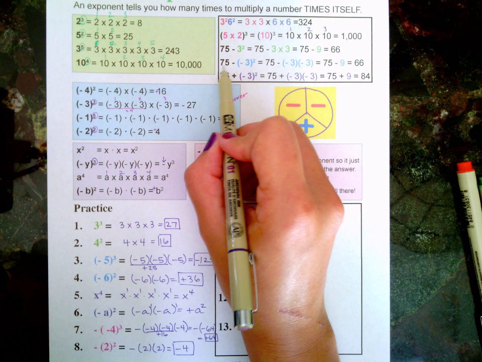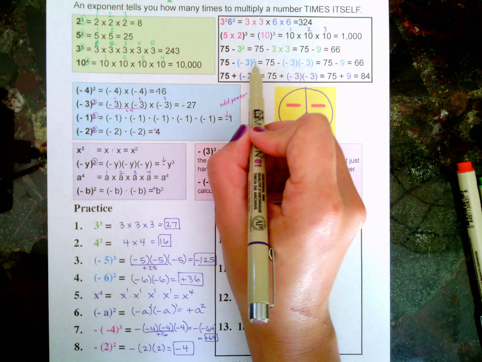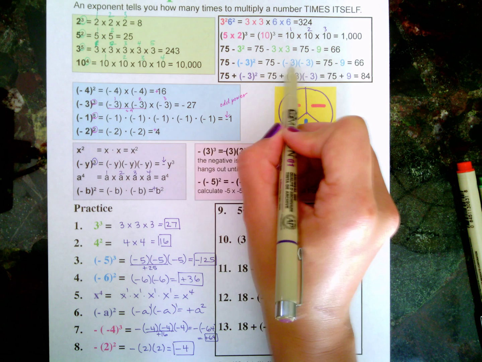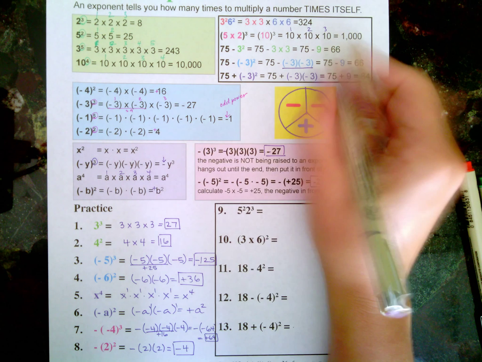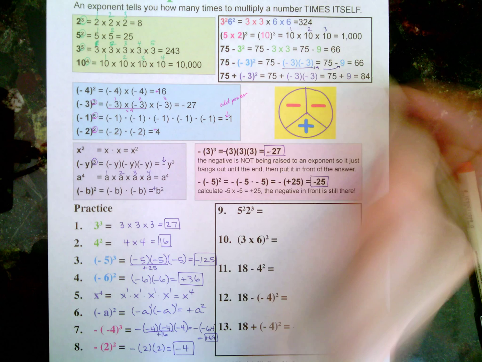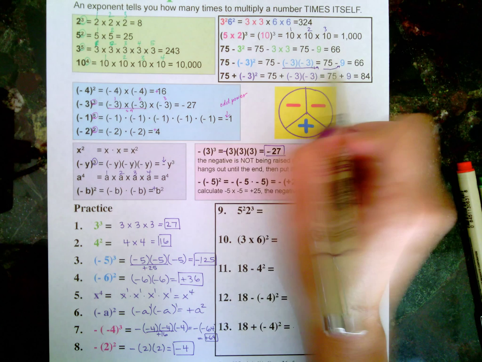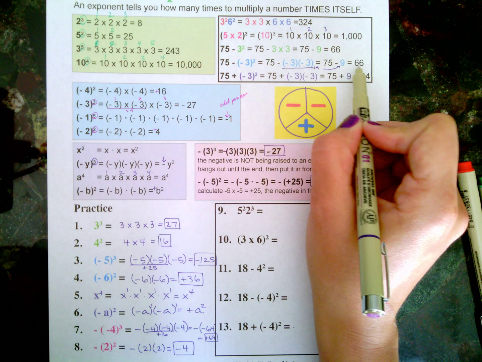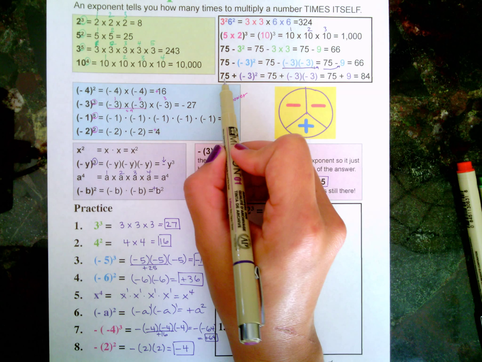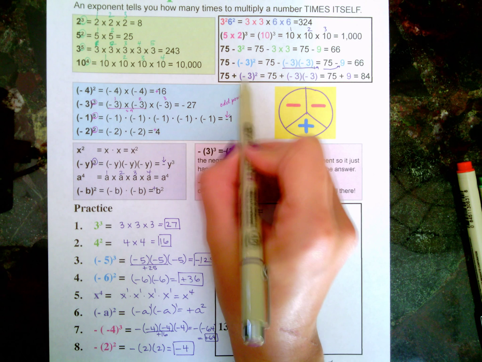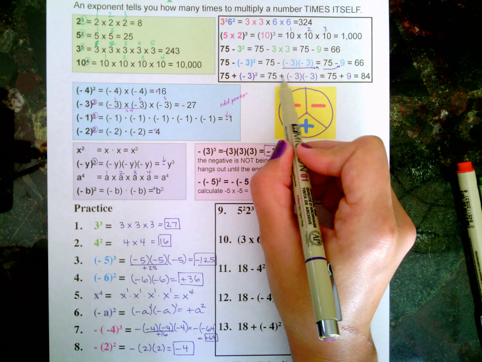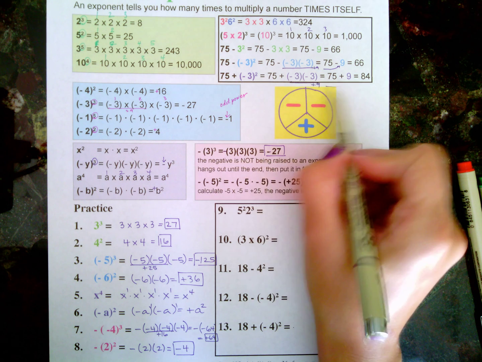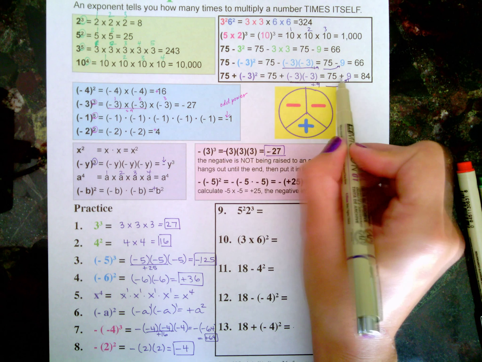Changing it up a little, what if we have 75 minus negative 3 squared? So again, we keep our 75 minus hanging out. Negative 3 times negative 3 equals positive 9. That's where we got that 9 here. So simplified, we have 75 minus that positive 9. Again, it's going to give us 66. Last, 75 plus negative 3 squared. So 75 plus negative 3 times negative 3, which is, again, positive 9. So 75 plus 9 is 84.